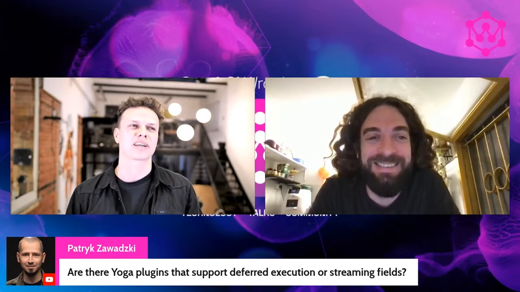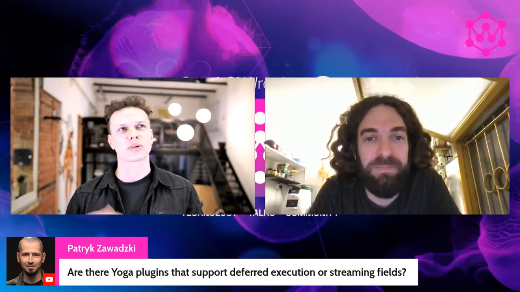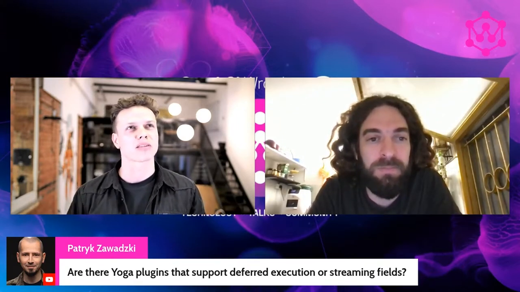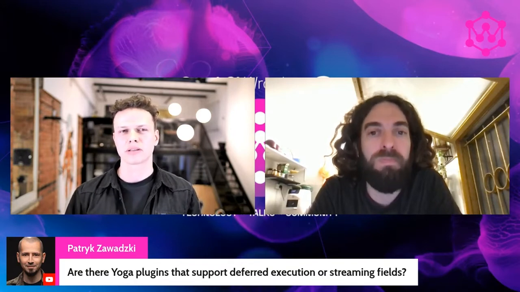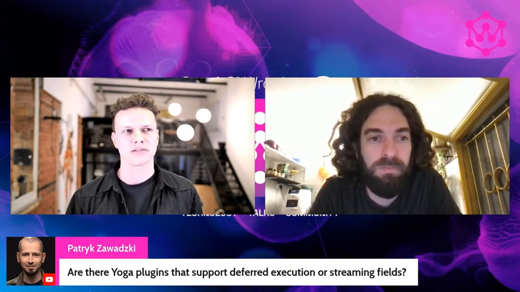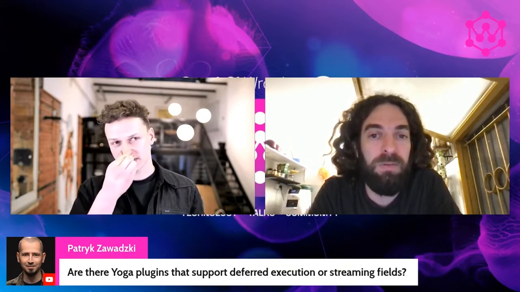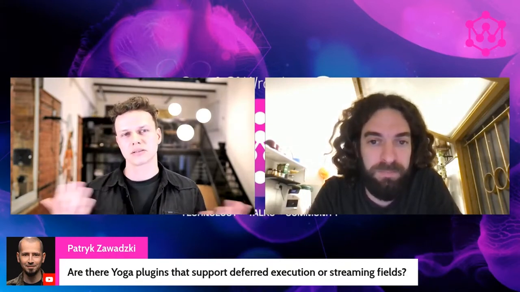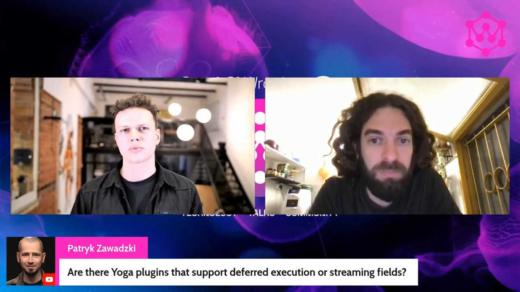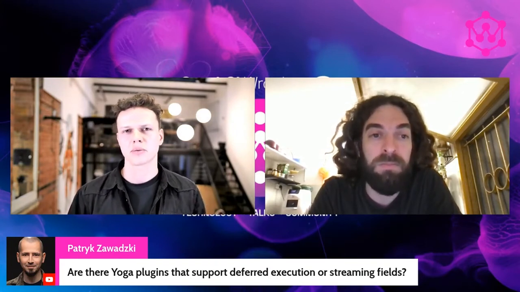So I'm really curious what we could take from, for example, GraphQL Yoga, because this entire idea of plugins sounds really interesting. The best thing is that you can contribute. So do you have any contributors already for plugins from the community?